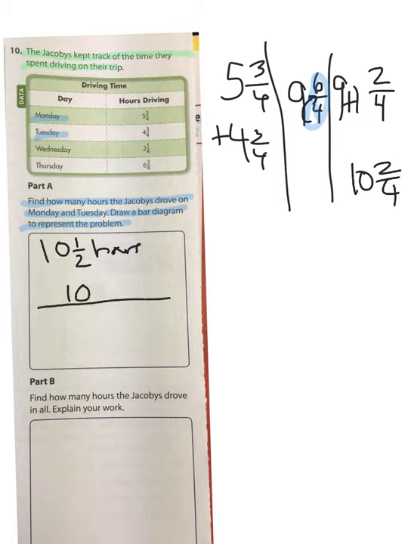If I'm going to draw a bar diagram, on the top of my bar, I'm going to put 10 and a half. And then I'm going to draw the bar, and in one side of the bar, I'm going to put 5 and 3/4. And in the other side of the bar, I'm going to put 4 and 3/4. And that would represent that problem. Now we have to find out how many total hours that they spent, because it says how many hours did the Jacobs drive in all.